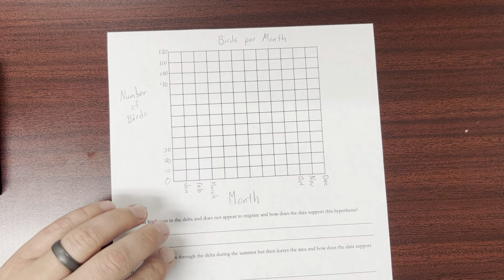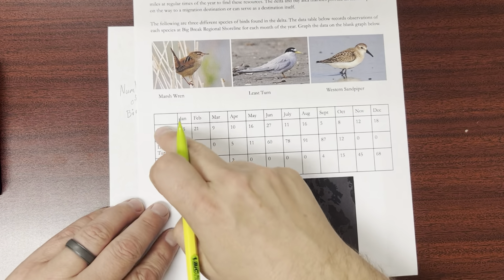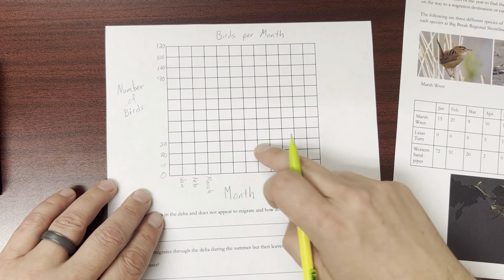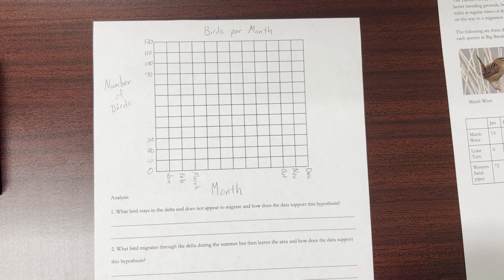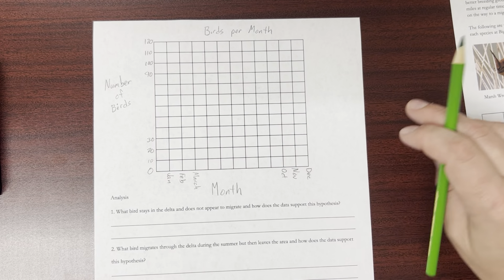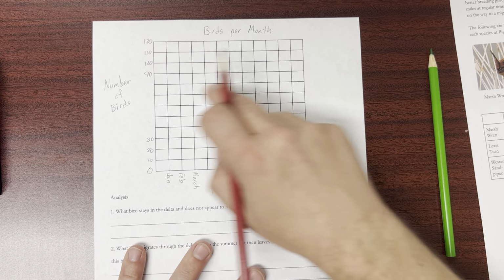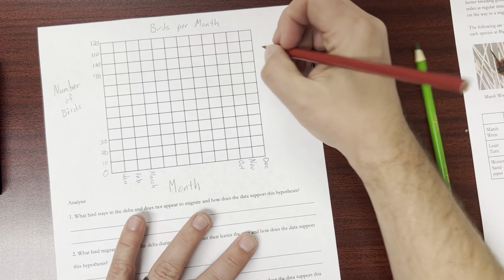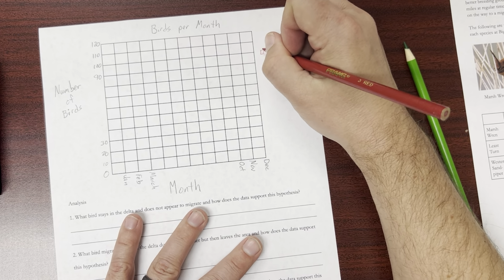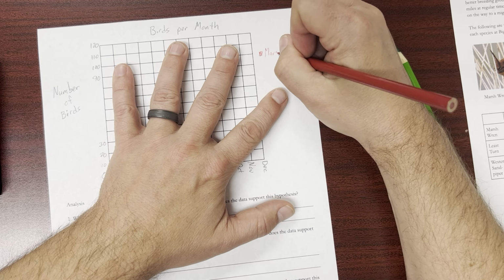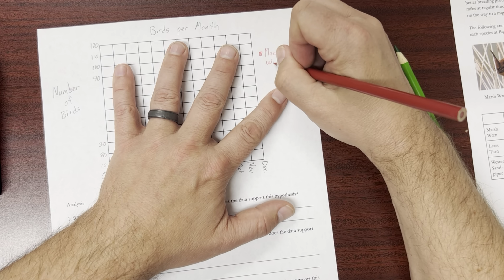Now the thing here that's a little unusual is you're going to have 3 different lines on this one graph. So the way that we're going to do it is I'm going to use colored pencil. Now you can use something else if you want, but I need some way that you're going to distinguish the lines that we're going to draw. So for me, I'm using color. So red is going to be the marsh wren.